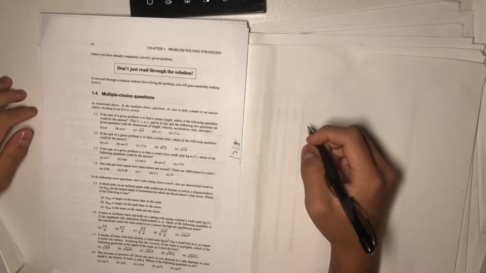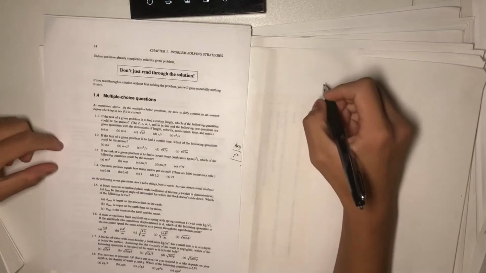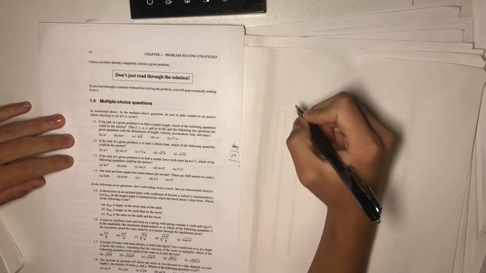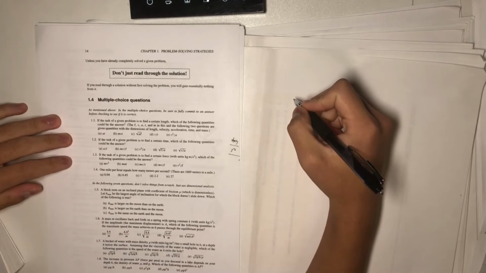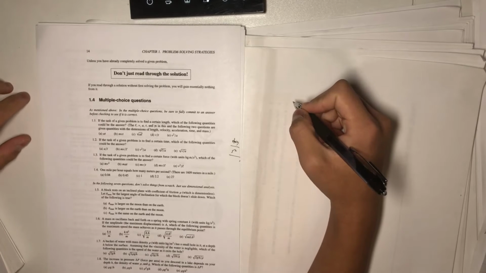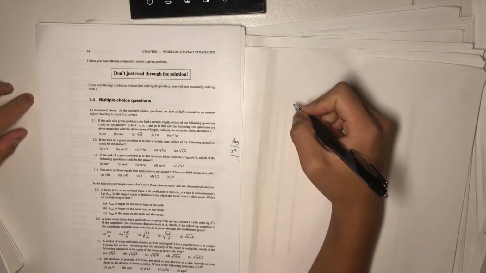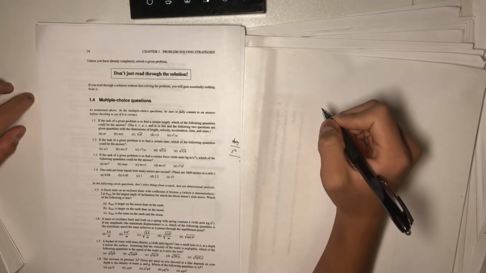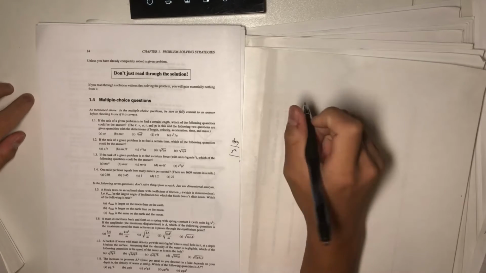Alright, we're gonna go over chapter 1, multiple choice questions for David Morin's book. So basically for these kinds of problems, what you want to be able to focus on is being able to get the unit of what you're trying to look for and just basically calculate the units for every single other answer. That's basically the idea of dimensional analysis. So yeah, let's just start with 1.1.